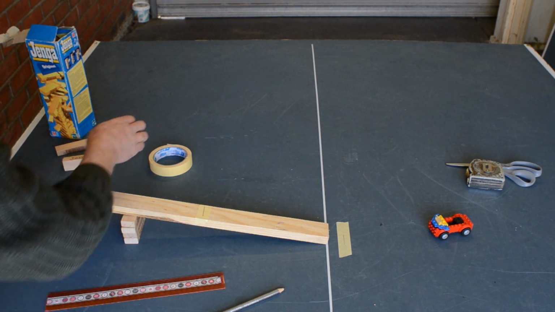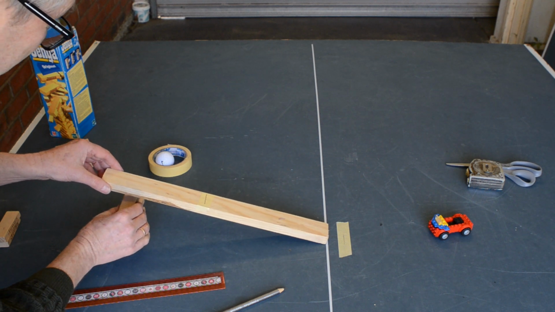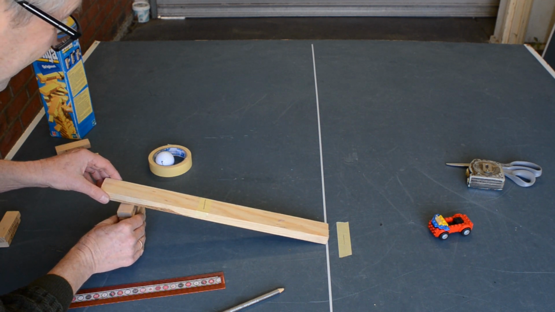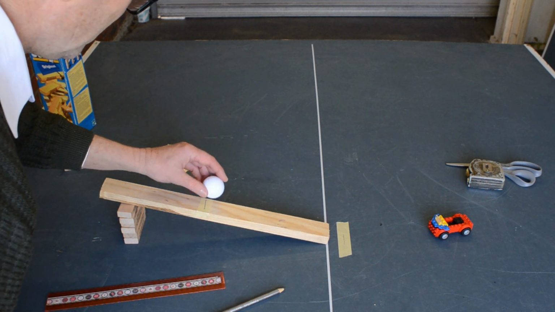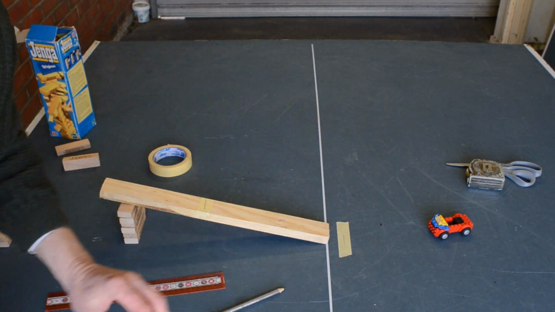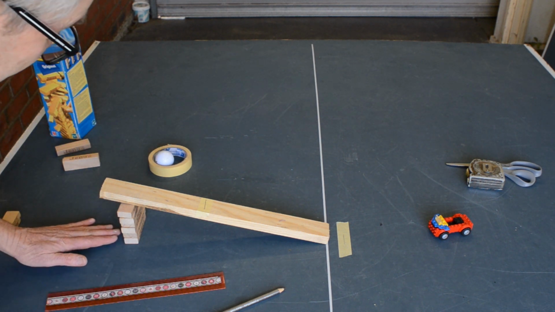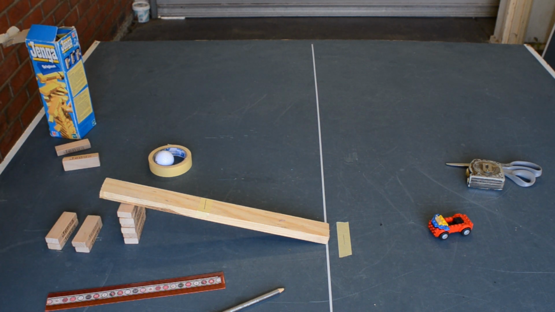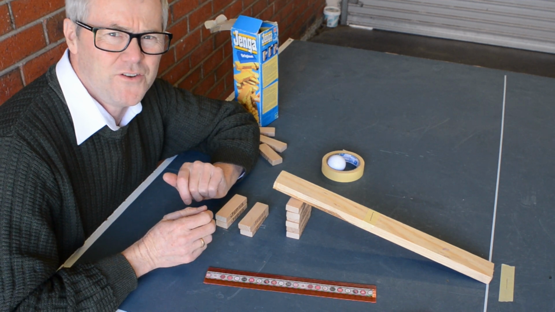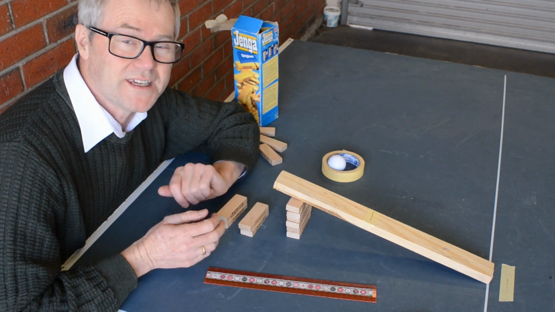Then I'm going to put 2 more blocks on the ramp, lift the ramp up even higher than it has been, put the ball on, do it again, and take another measurement. So that I do it for 2 blocks, 4, 6, 8, 10 blocks. I'm wondering if you can predict what kind of results we're going to get from this experiment.